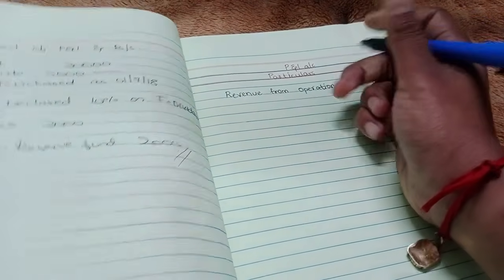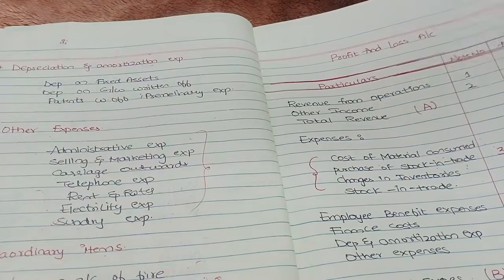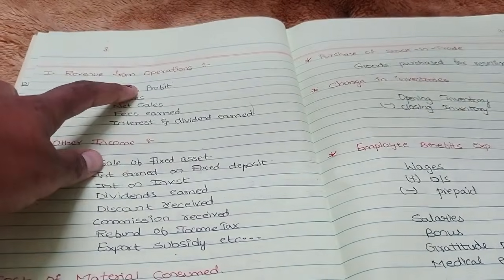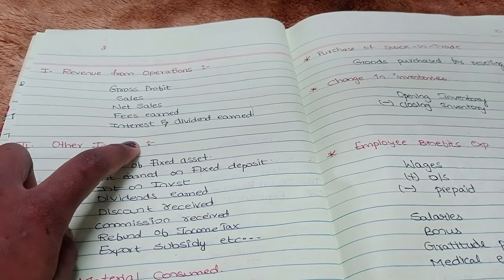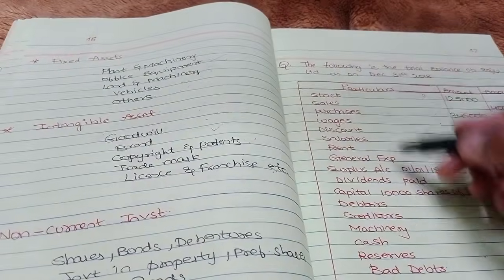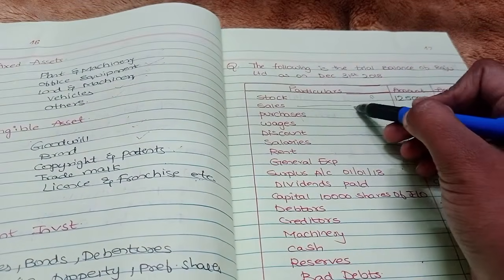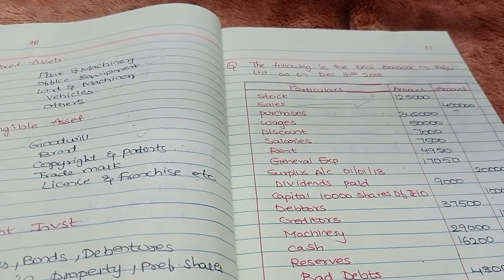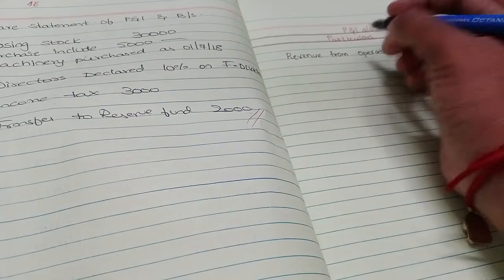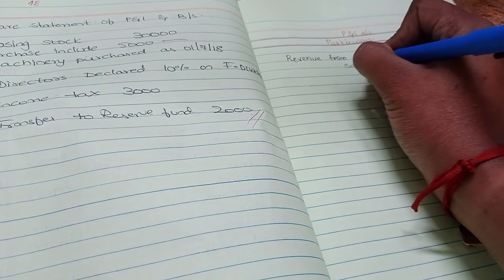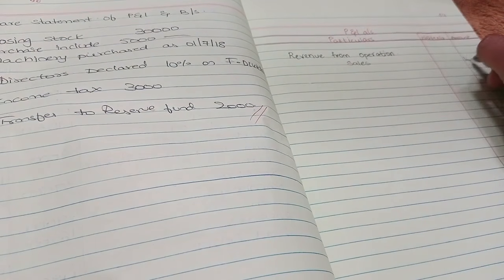Okay, in that, what are the things we will get? Here I have discussed, either gross profit or sales or net sales or fees earned or interest or dividend earned. In the question, anything like that. We are having sales here. How much sales? 4 lakhs, right? Just like that we need to do it. Sales, 4 lakhs.